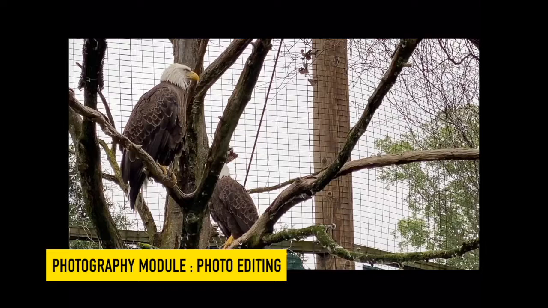If we look at just the subject itself, we have way more garbage in the picture, right? We've got all this stuff over to the right hand side, and this really isn't a good usable image. So what we want to do is edit this image.